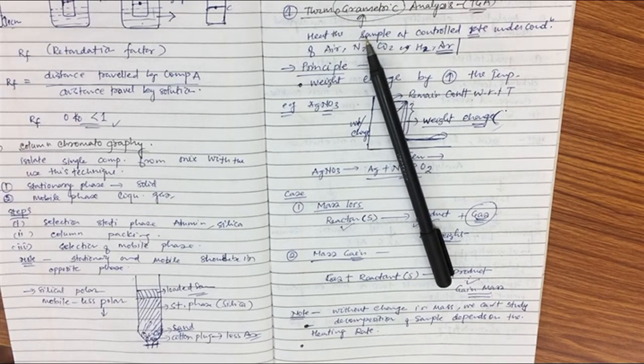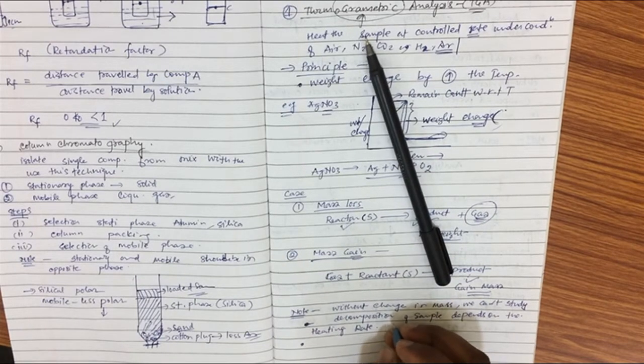If your heating rate is not controlled, then you will not see the difference, meaning how much mass or weight loss or gain happened. These are the meaningful points.